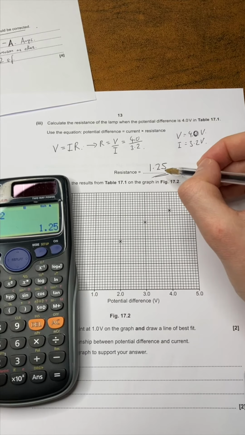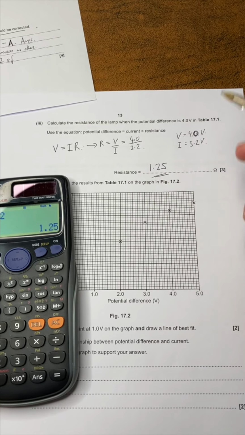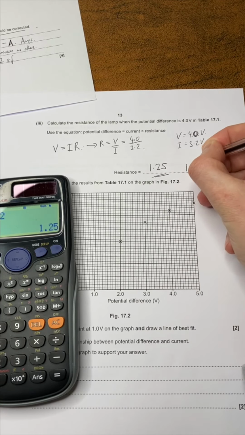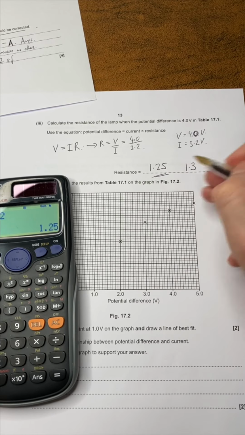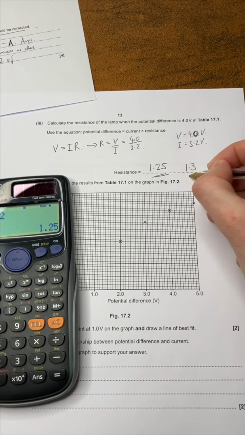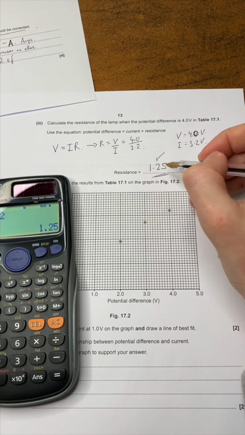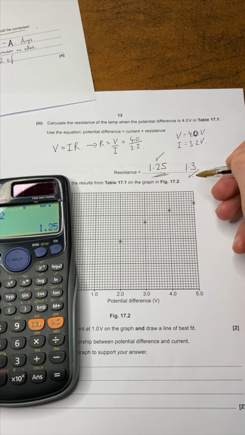Some of you might be worried that I'm giving this to a greater precision than the numbers that have gone in. You're right. I can also get away with putting 1.3 ohms because I'm rounding it to 1 decimal place, or 2 significant figures. This answer will be accepted, but at GCSE, having 3 significant figures is also accepted. They'll accept this answer too.